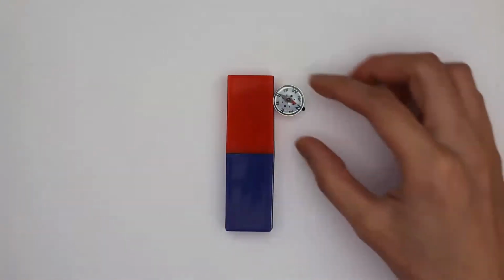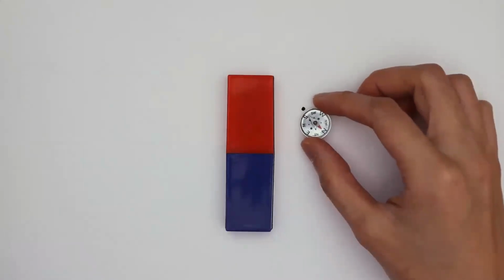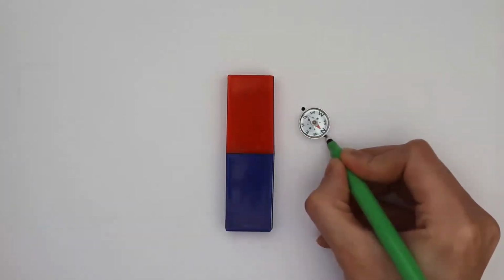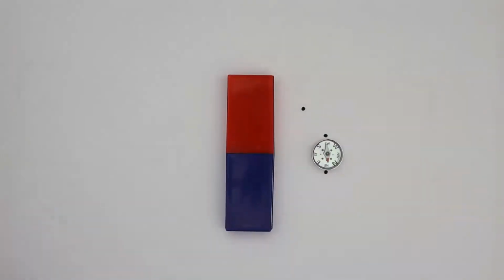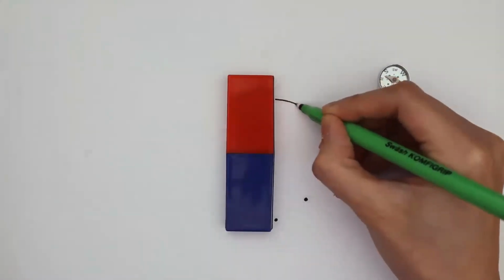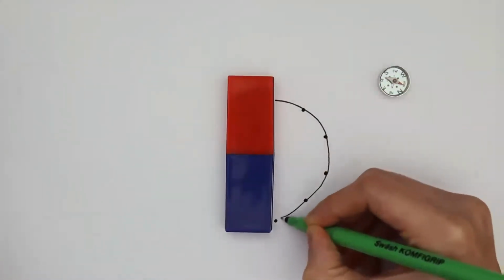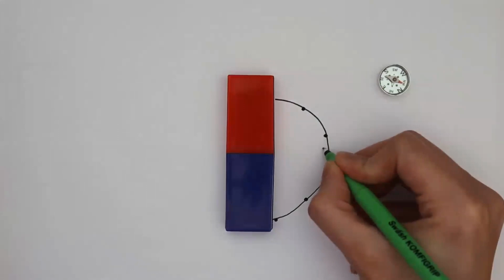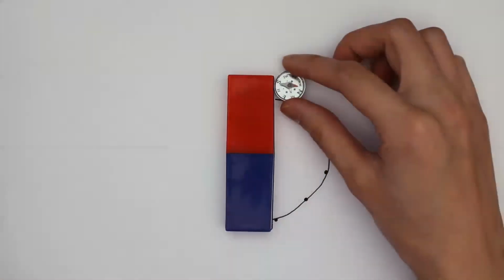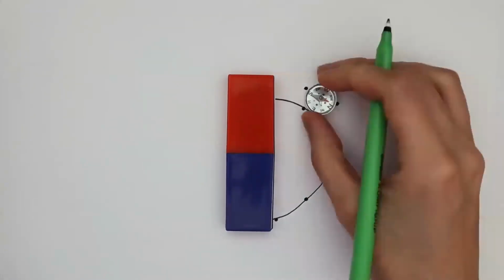After the first plot, move the compass so that the back of the needle lines up with the dot. Repeat this until you reach the end of the magnet. Join the points together to show a field line. I'll also draw an arrow here to show the direction that the needle is pointing in. I'll do all of the above again with another starting point.